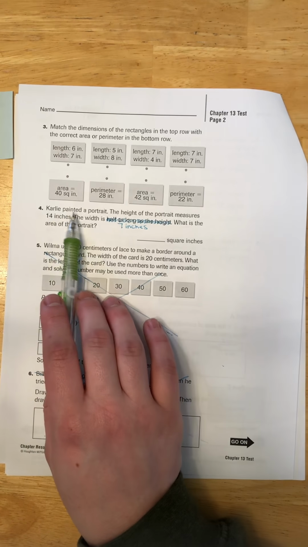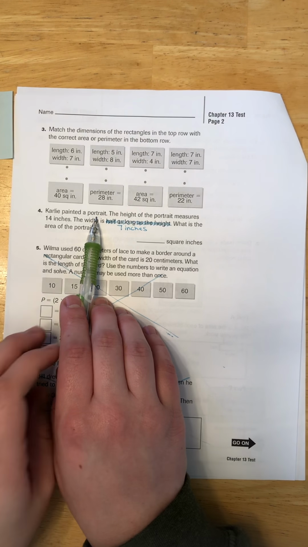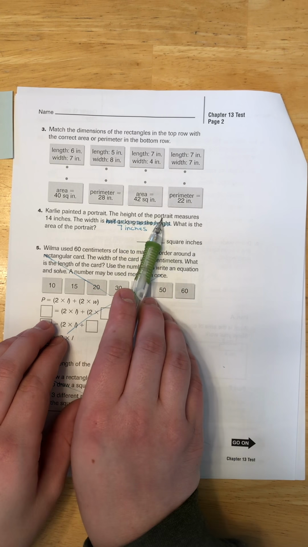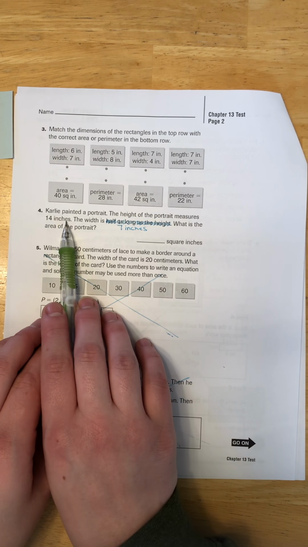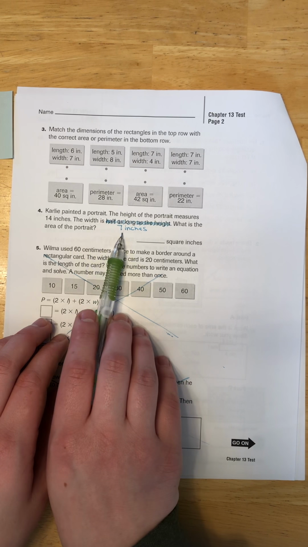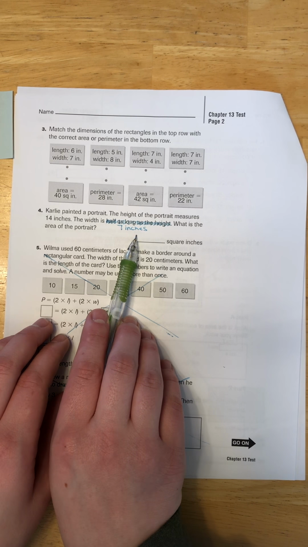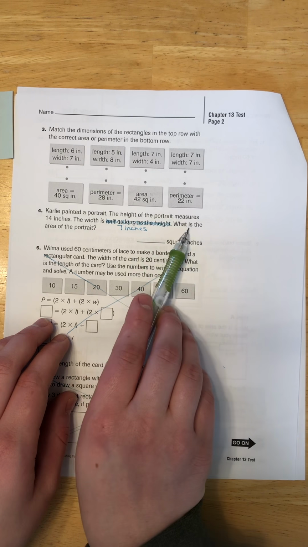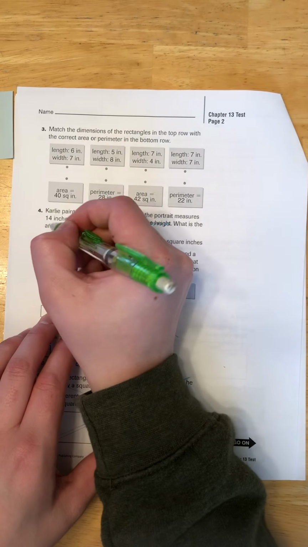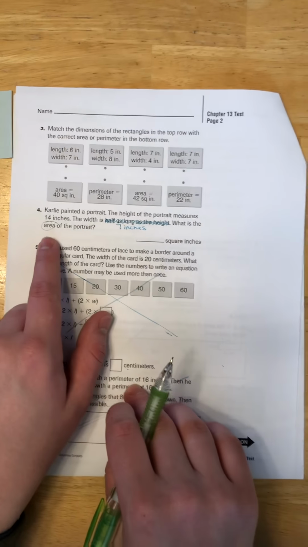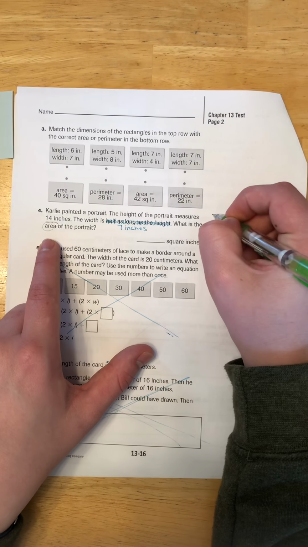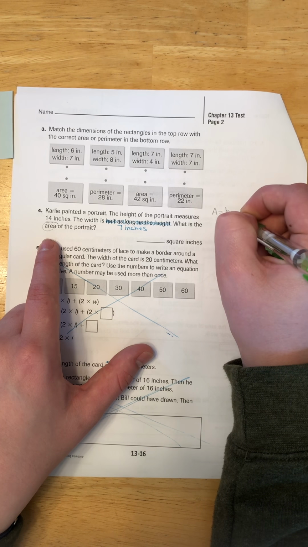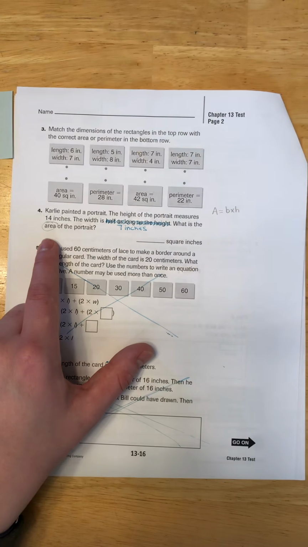Number 4. Carly painted a portrait. The height of the portrait measures 14 inches. The width is 7 inches. What is the area of the portrait? Circle area. We are solving for area. Area equals base times height. Pause the video and solve number 4.